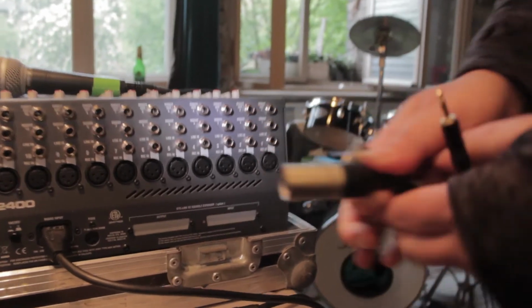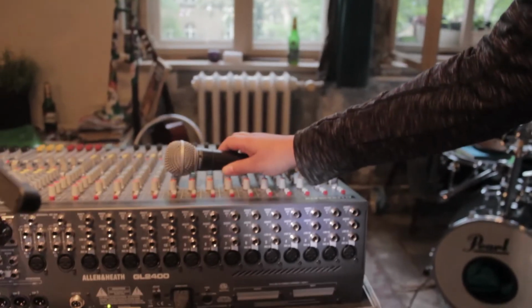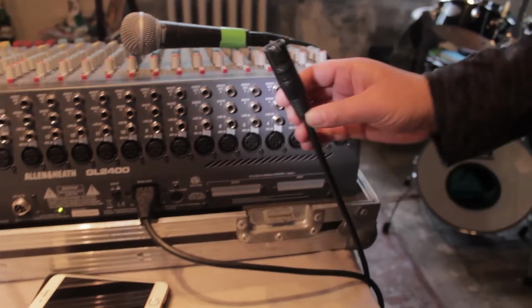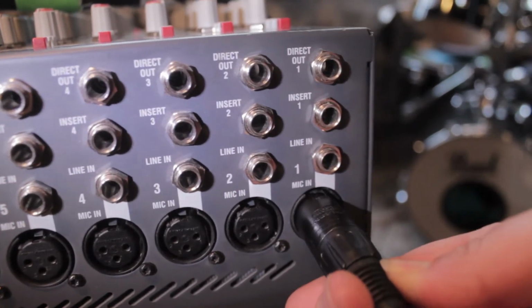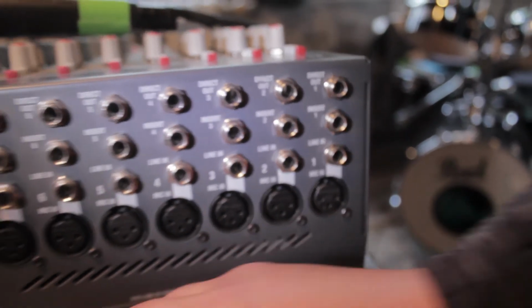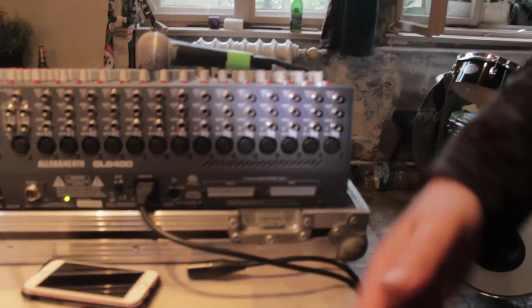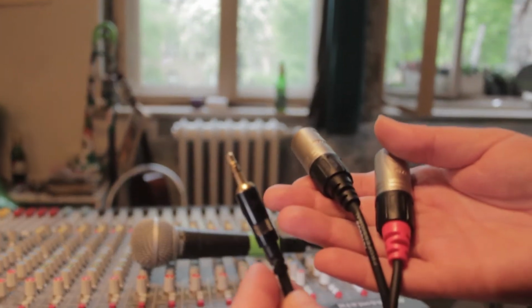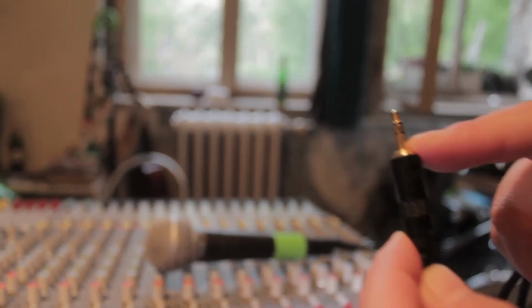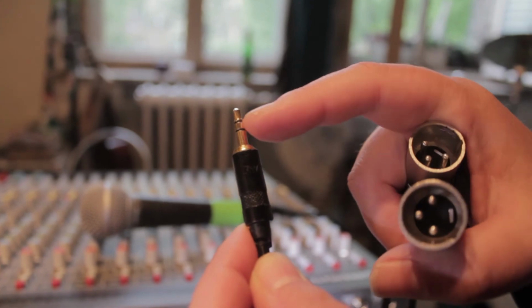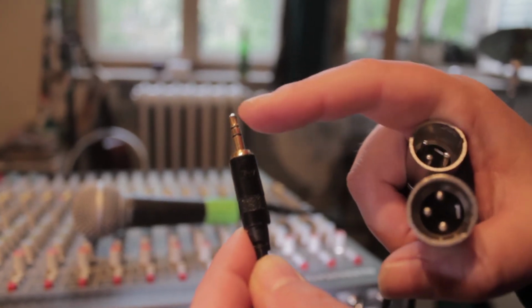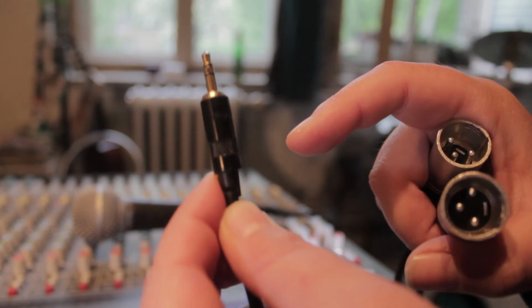As we saw before, we can connect our microphone as one signal, as a mono signal, to channel number 1. But in this case, we want to connect a stereo signal from our phone or MP3 or whatever it is. So here we have this special cable. Here we have a mini jack, and it's stereo. We can understand that it's stereo because we have 2 lines and a ground, which means that these 2 lines give us 2 pieces of information, right and left.